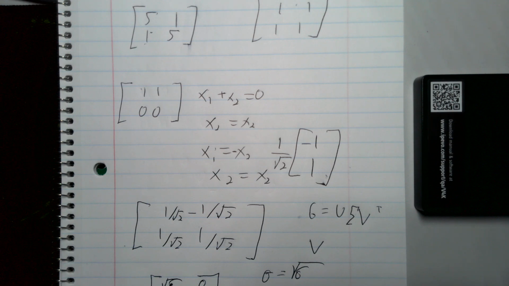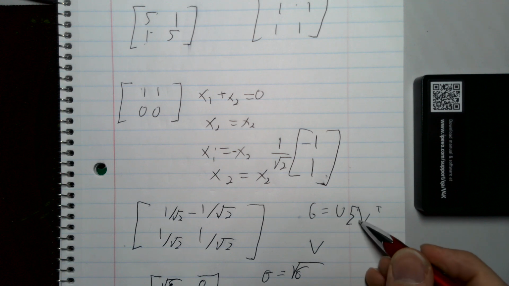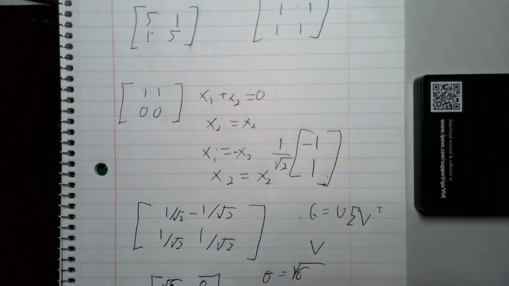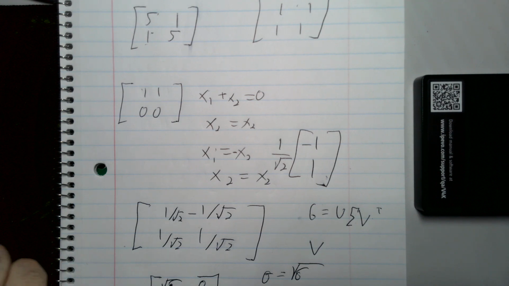And now we're going to see something interesting. So normally if we want to find U, we would have to solve the eigenvectors separately. But there's a cool little simplification that we can do.